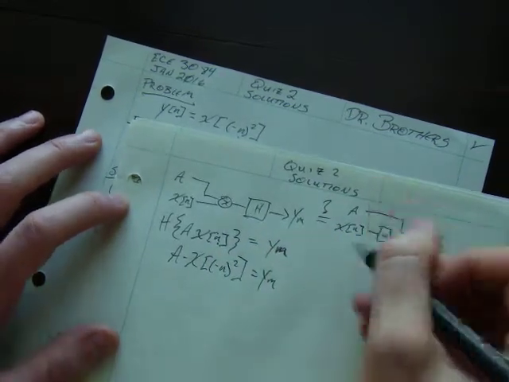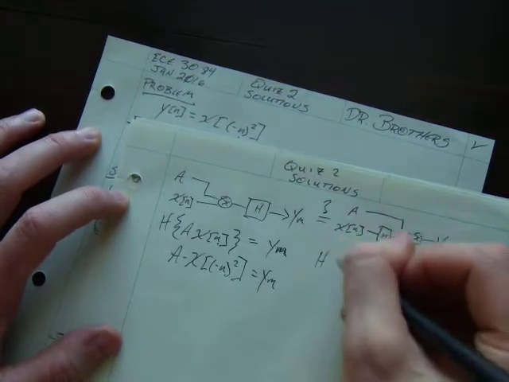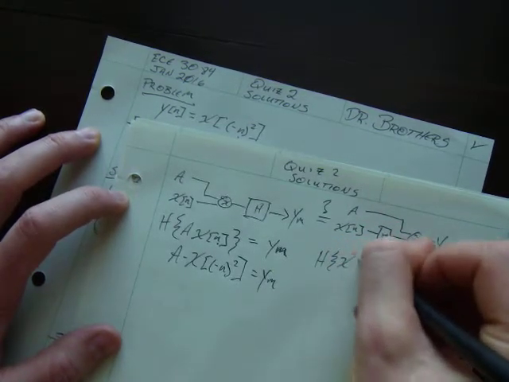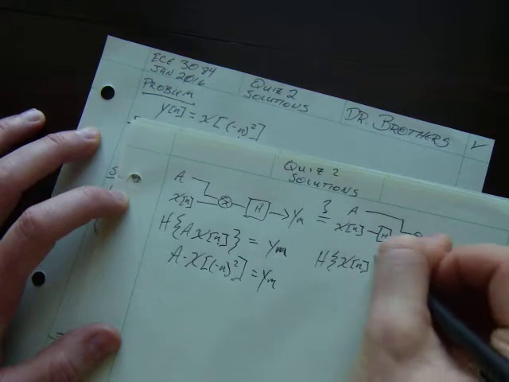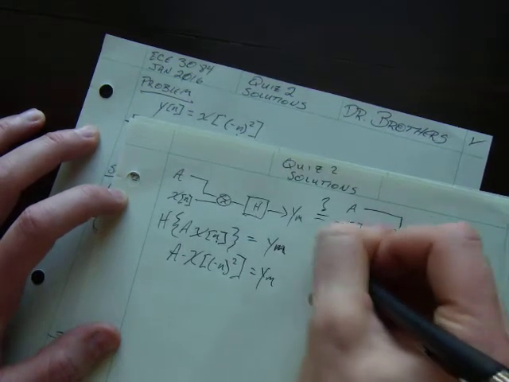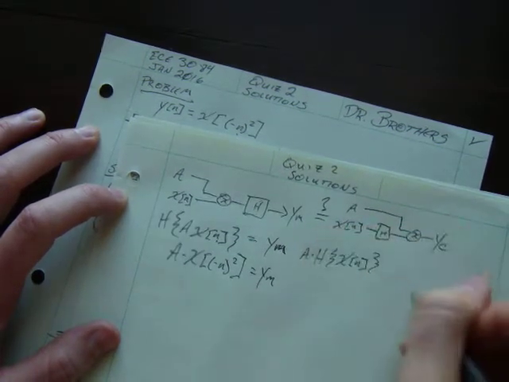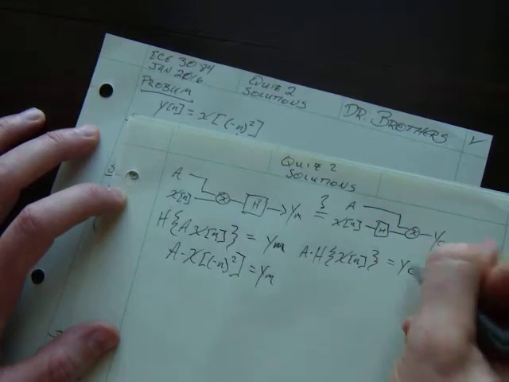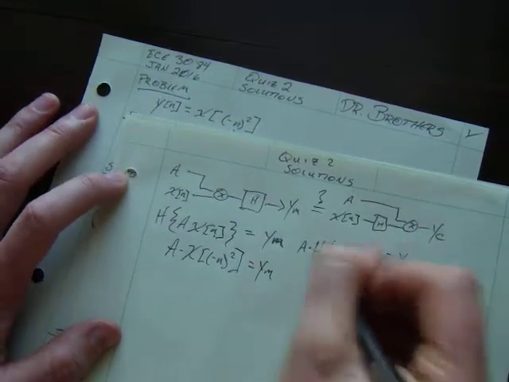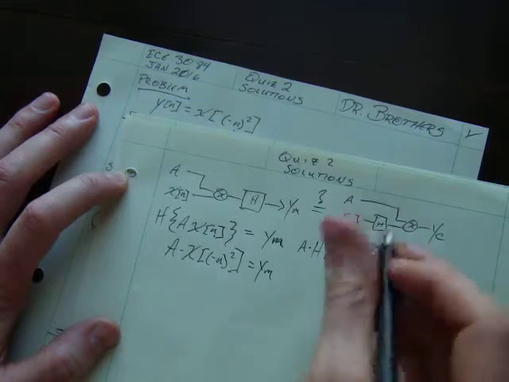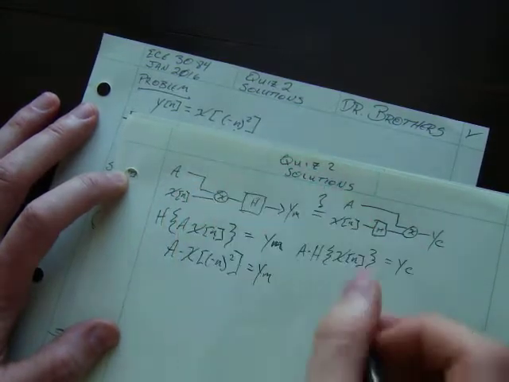And then we can look at this system where we've got h acting on x of n, and then we have that times a. This is equal to y of c. So again, we take this interior and we replace it with the time scale.